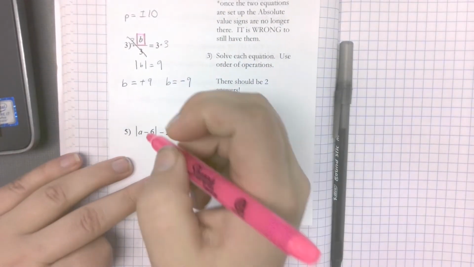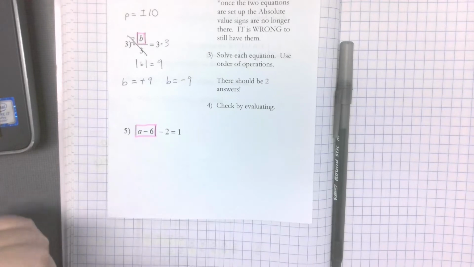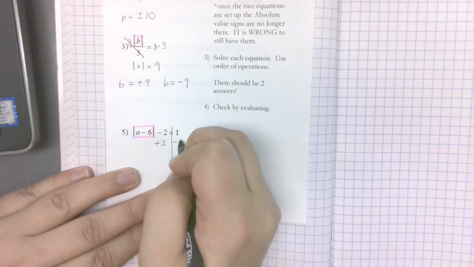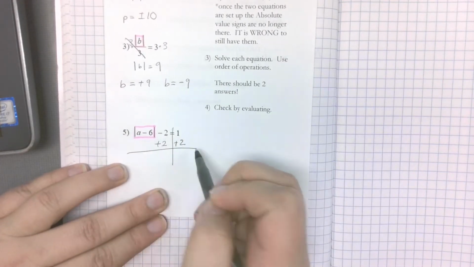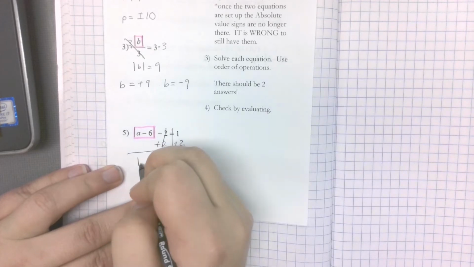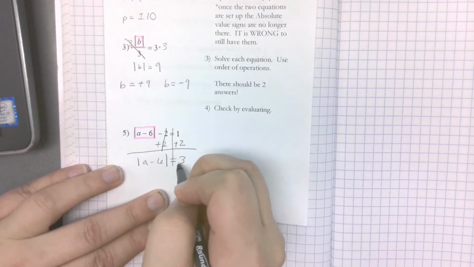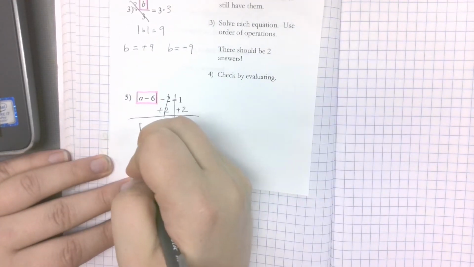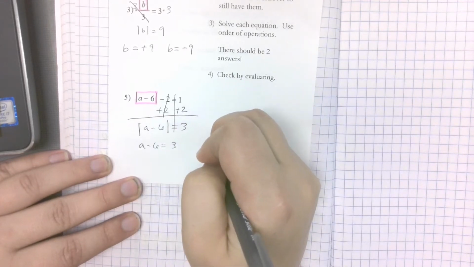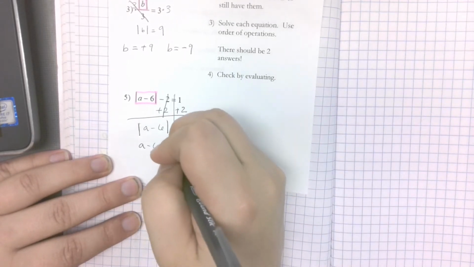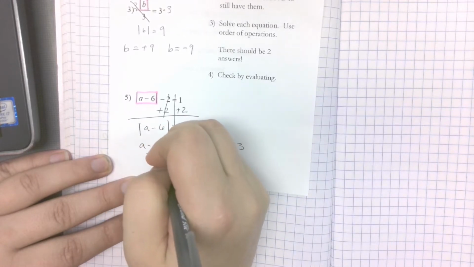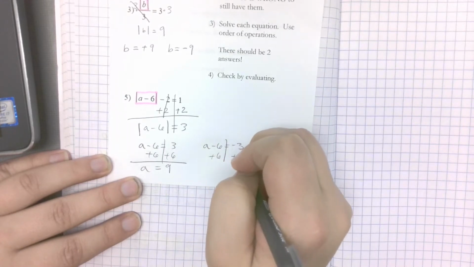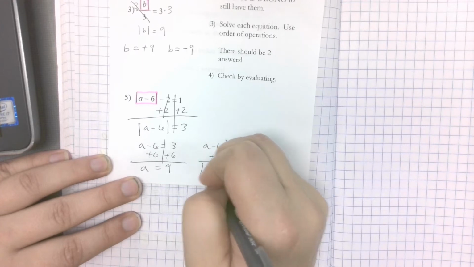Okay, we're going to do this guy. Again, I'm going to draw a line where the equal sign is. Plus 2 to both sides of that line, each side of the equation. Now we create the two equations. A minus 6 equals 3. A minus 6 equals negative 3. Plus 6. Plus 6. And we've got our two answers.